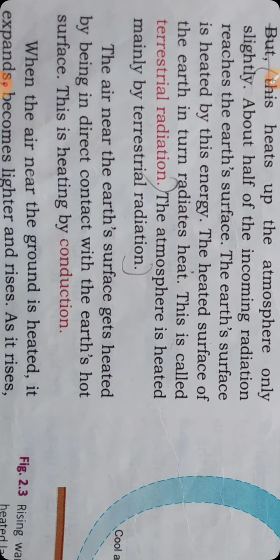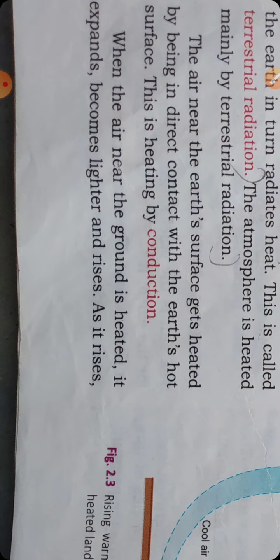What is terrestrial radiation? The heat coming back from the surface of the earth. What is the surface of the earth? I'll show you in a diagram, then you will understand. The air near the earth's surface gets heated by being in direct contact with the earth's hot surface. This heating is done by conduction. Conduction is a touching process. Conduction means air molecules are touching the ground, so that is called the conduction process.